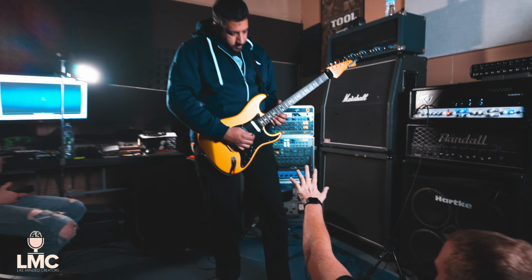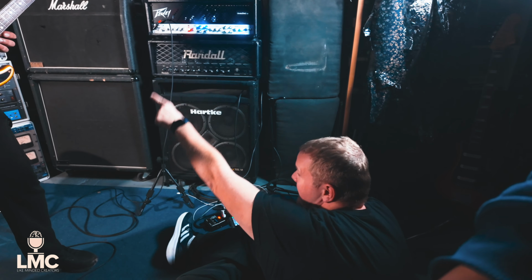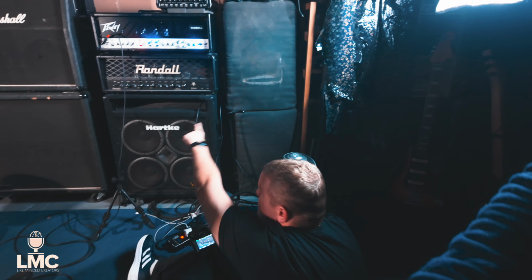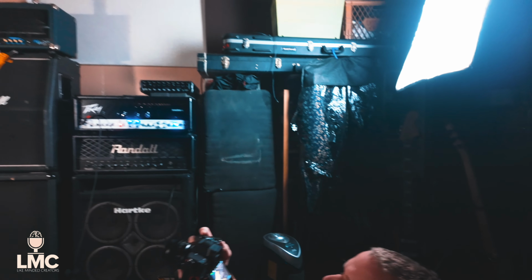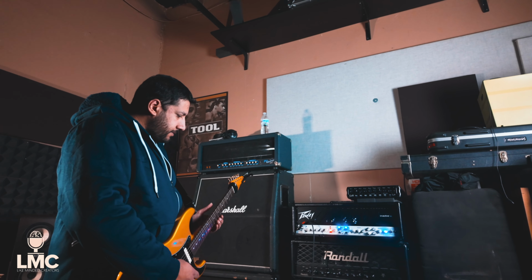For the guitar player, I want the guitar neck to be facing that way. So you're gonna be basically facing this Randall. And now I wanna get the guitar with the outboard gear in the background. Because that looks dope. It's the angle that I got for the whole video.